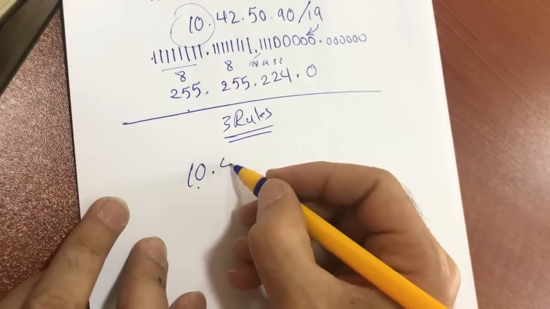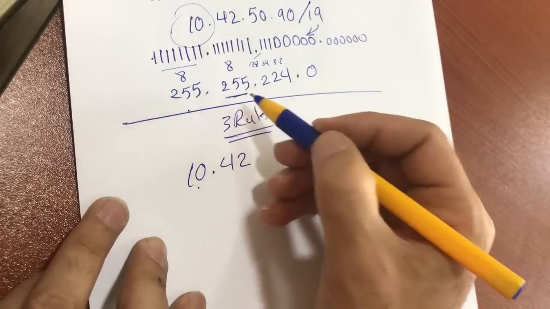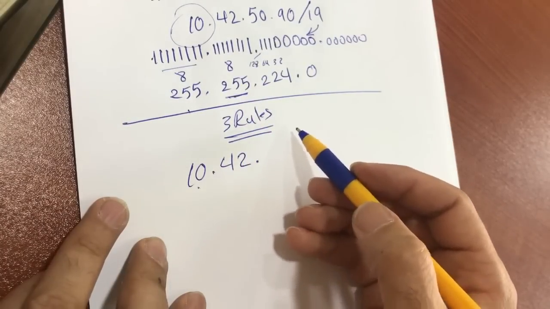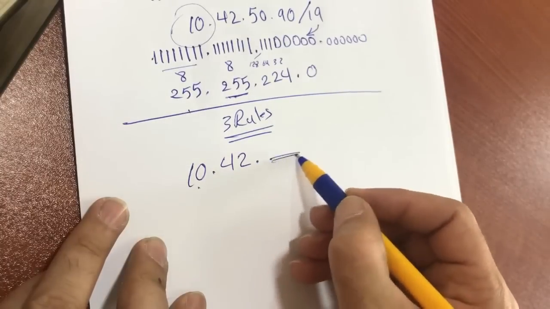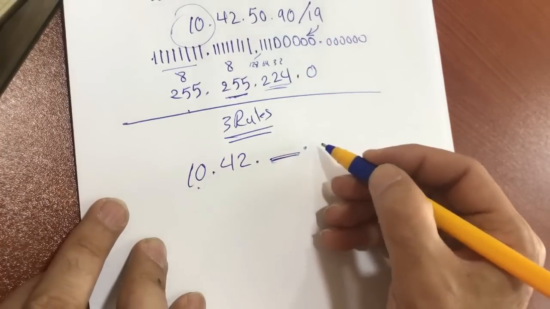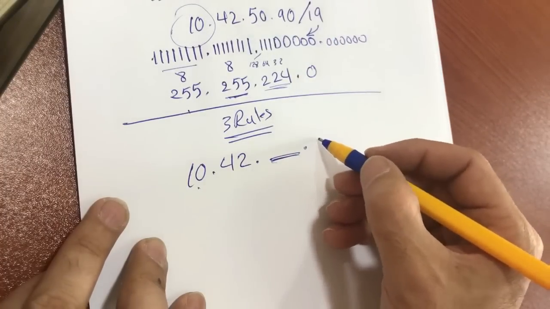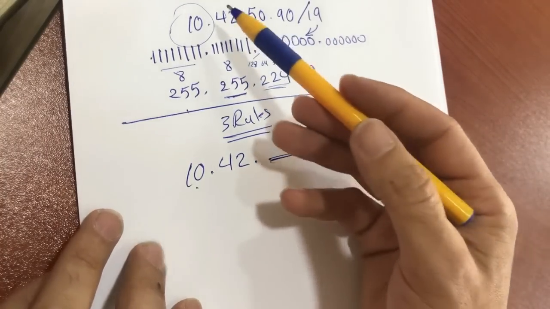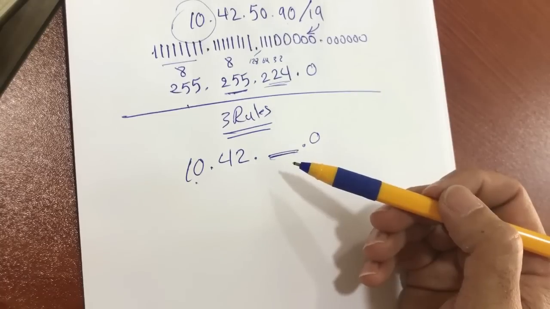We use 42 because we have 255 as a subnet mask, and we leave this octet because we have 224. And for the last IP, we use 0 because we want to find the first valid IP.